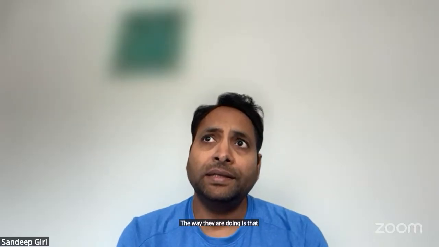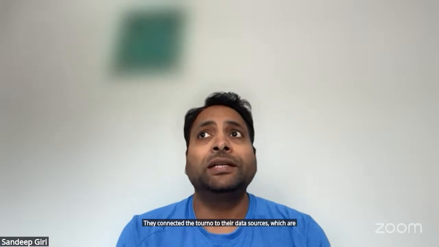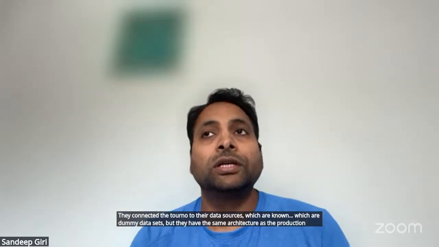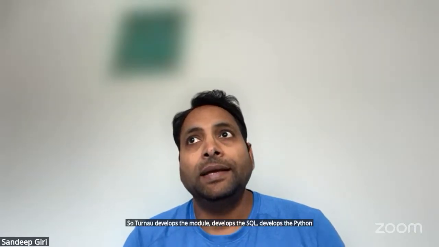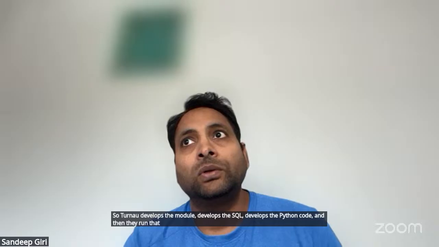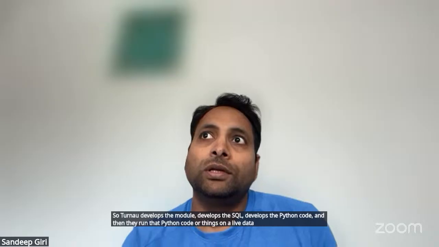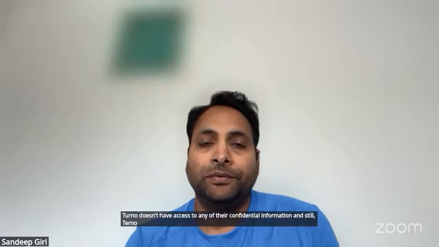They connected Turno to their data sources, which are dummy data sets, but they have the same architecture as the production. So Turno develops the module, develops the SQL, develops the Python code, and then they run that Python code on live data. So Turno doesn't have access to any of their confidential information, and still Turno is able to perform everything. I hope that answers your question.